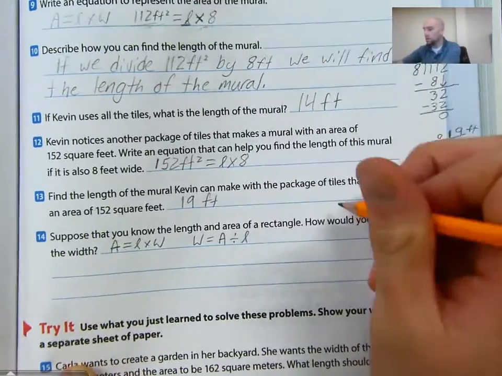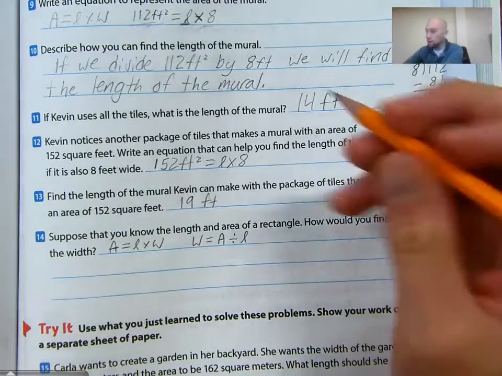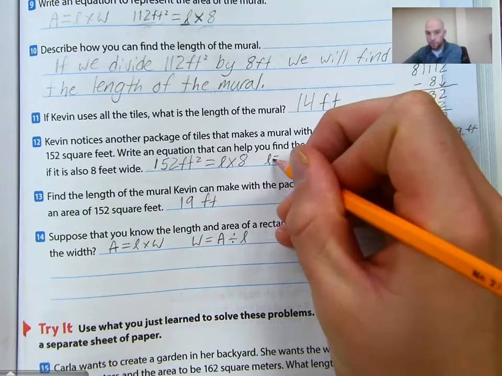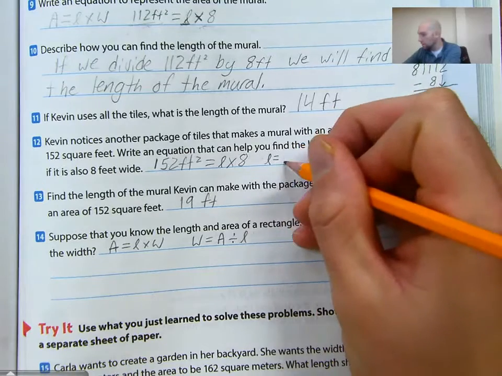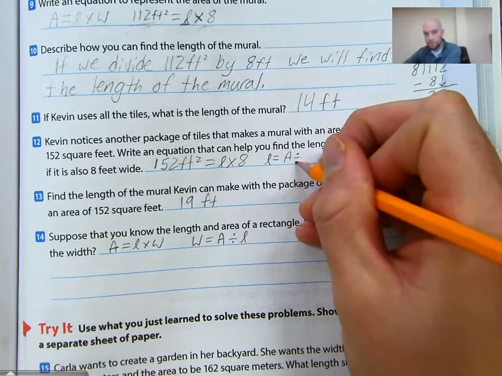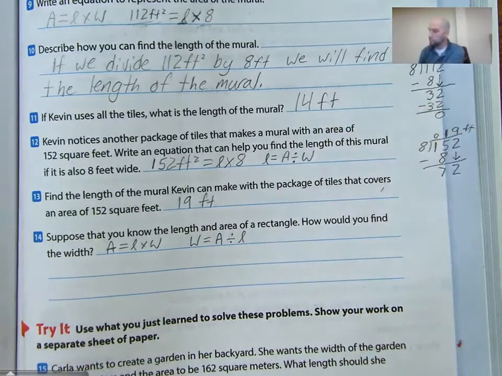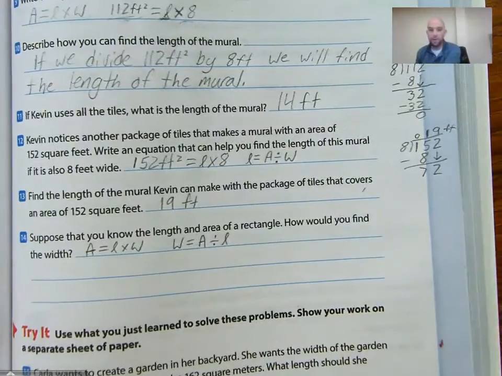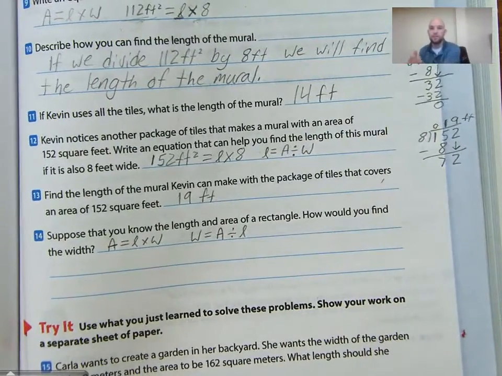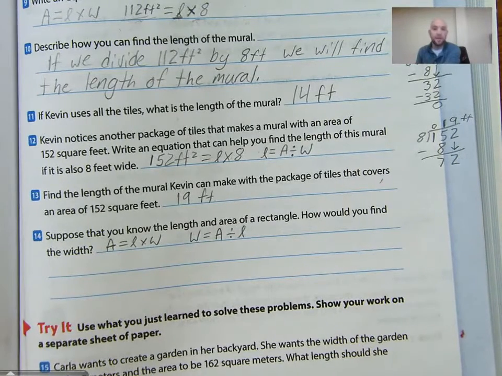And we could look at this the same way: L equals A divided by W. So if we know the area, we can use that formula to find either the length or the width. We divide the area by the side that we know.